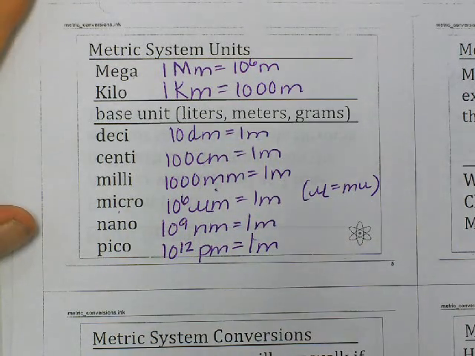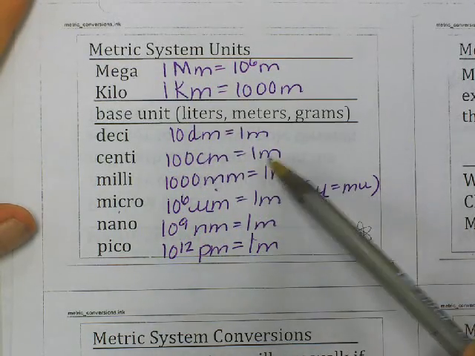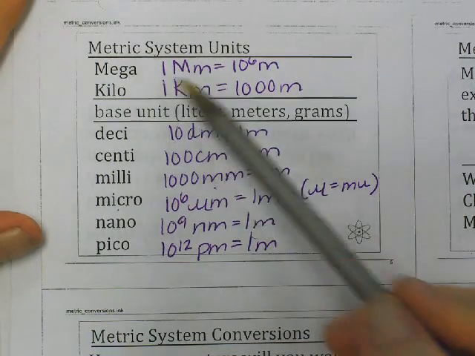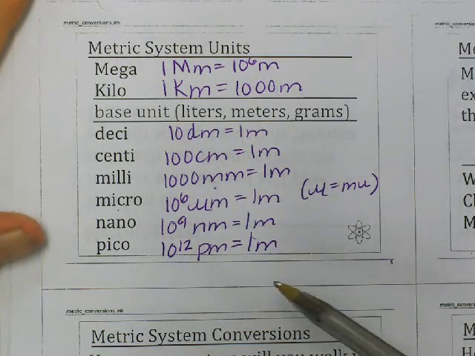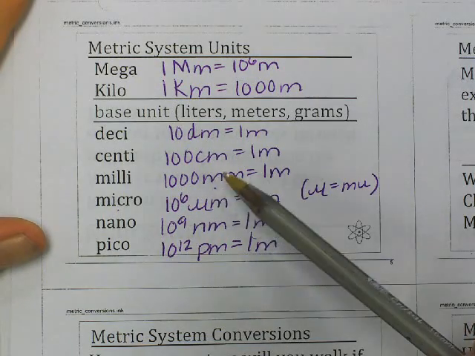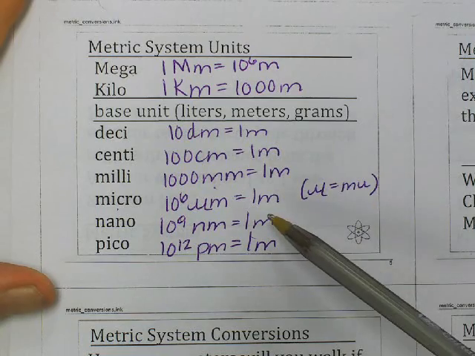So this chart right here is very helpful. That's our statements, our conversion statements. The yellow chart takes all of these and makes them into conversion factors. Conversion factors are just one thing that's equal to another over each other. Right? So we're going to use those in an example here in a second.